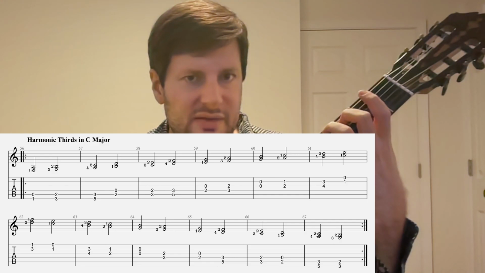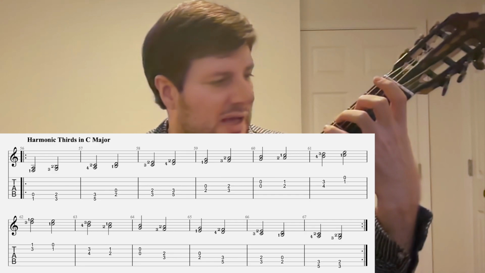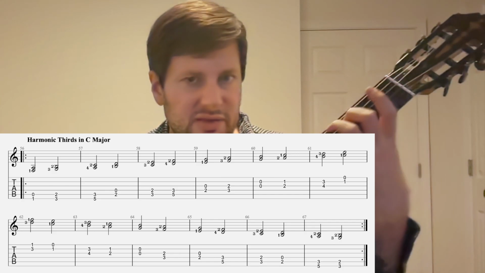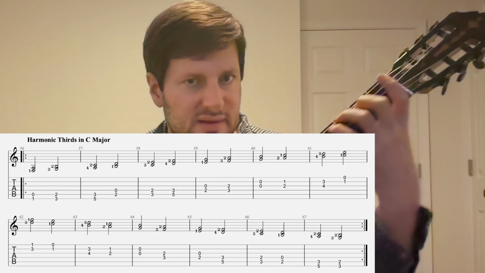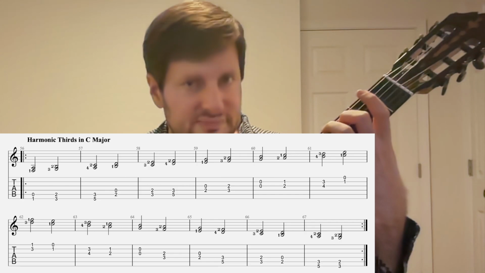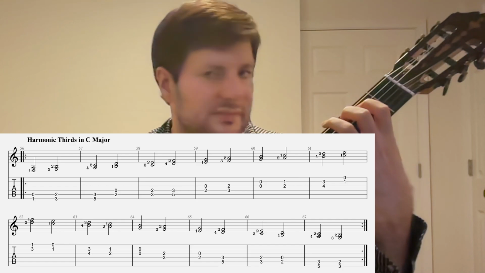And we can see how the second finger slides from the B to the C on the second and third note there. And then the next 2 notes, the second measure.